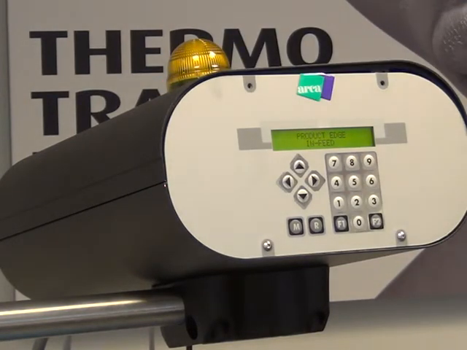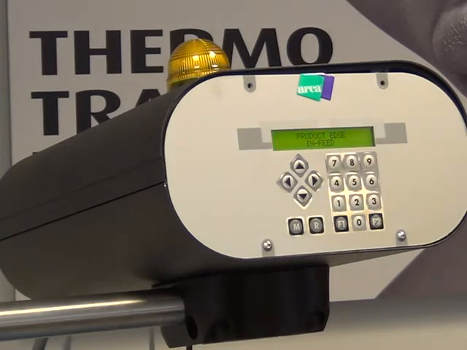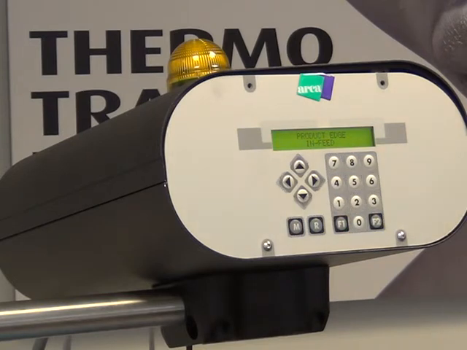In this case, in feed or out feed means that we have a photocell, and the photocell could give the start signal at the start of the product, in feed condition, or at the end of the product, out feed condition. This is the product, this is the photocell.